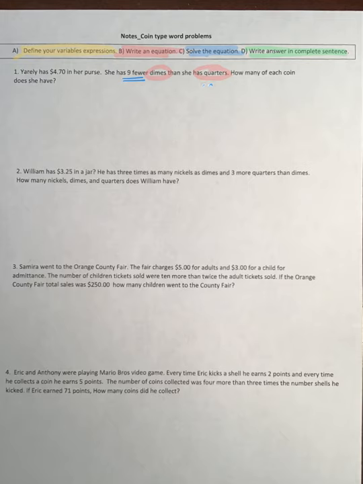So basically we have dimes and quarters. This is defining your variables. This is part A. So for part A, we want to define our variables. So we're going to say let Q represent the number of quarters. Then the number of dimes: it says there are 9 fewer dimes than quarters. So Q minus 9 is the expression that will represent how many dimes there are.